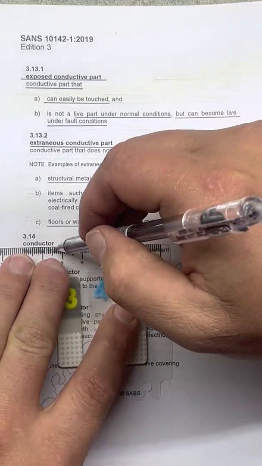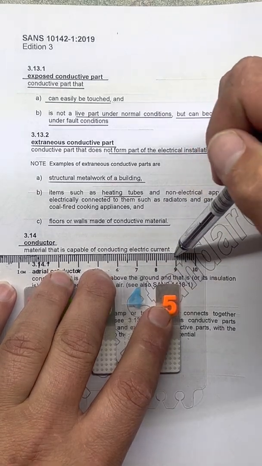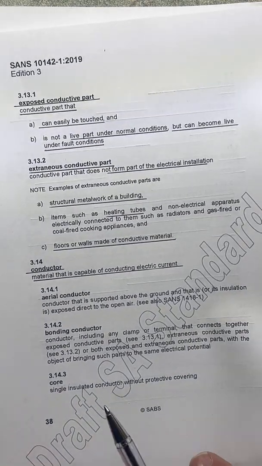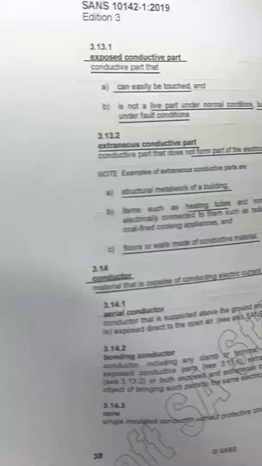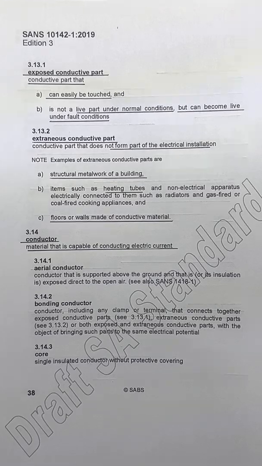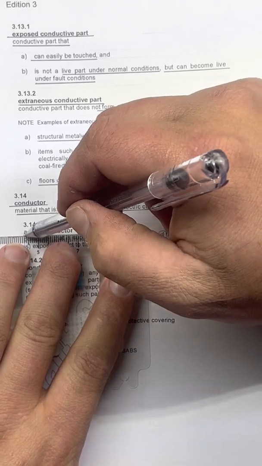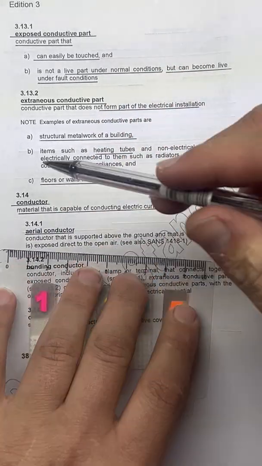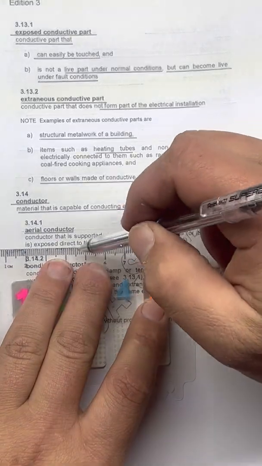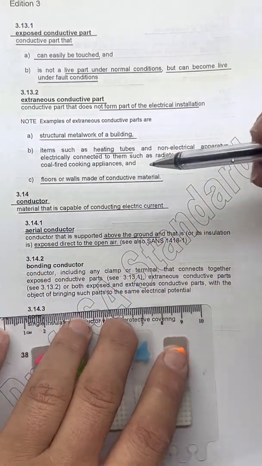So conductor, it is a material that is capable of conducting electric current. So conductor and conductive part is more or less the same. So we're going to look at some conductors, aerial conductors. Conductor that is exposed above the ground or exposed direct to the open air.